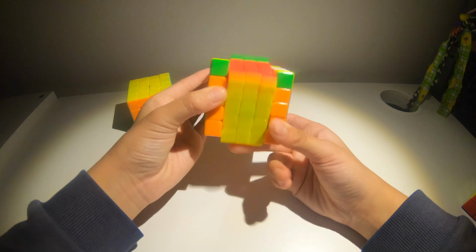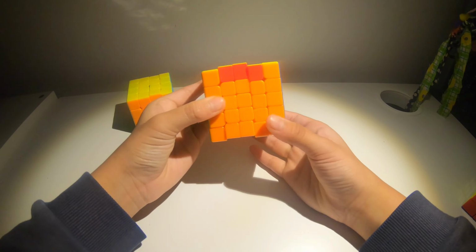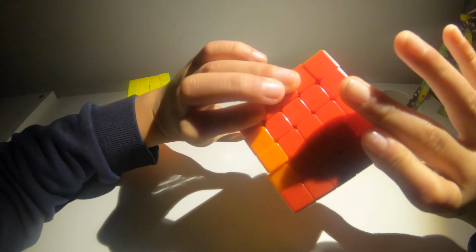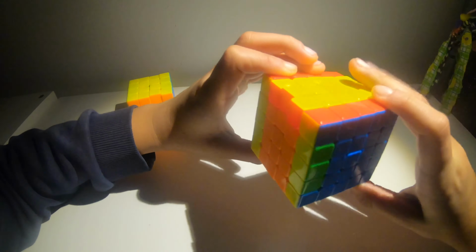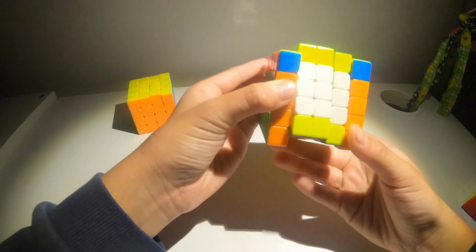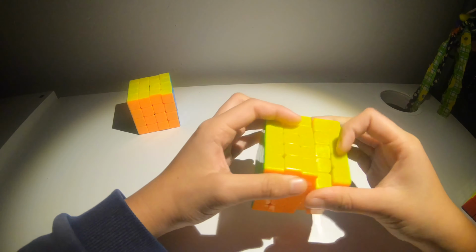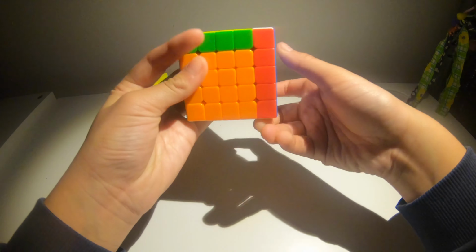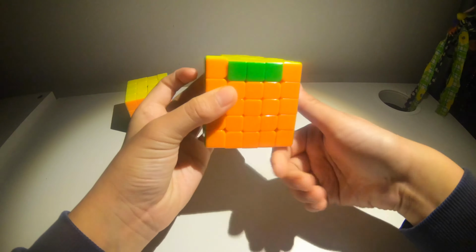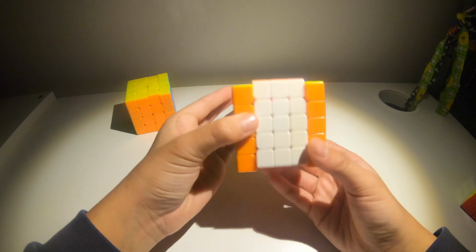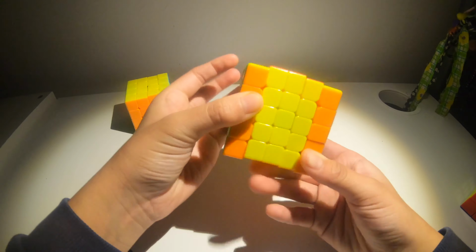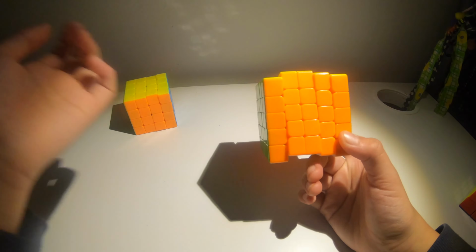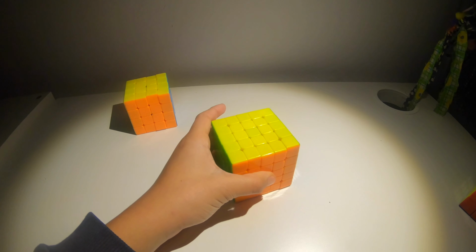Something like this. But if you have an M move, which just means going down, I do not use this. I use just the RU perms when I go like this. I don't do stuff like this, because that's just harder to do for 5x5 and bigger cubes.